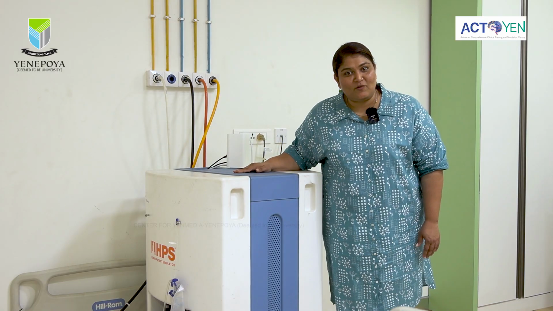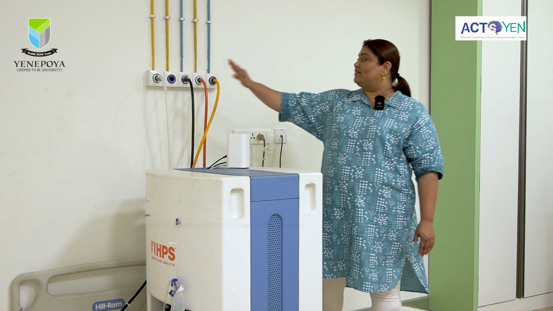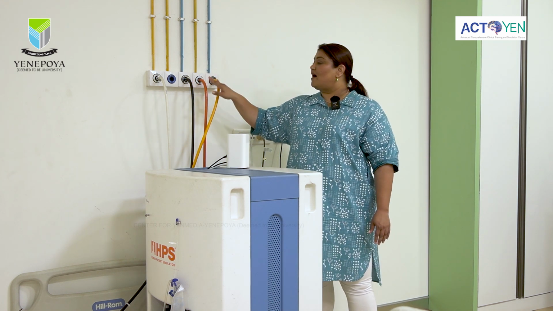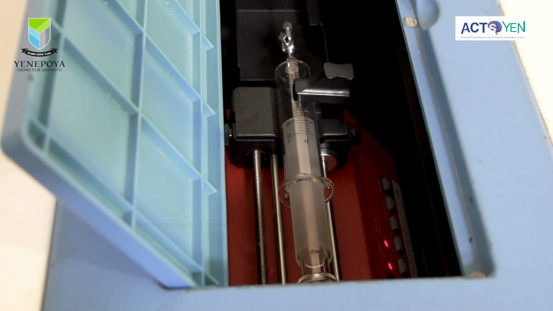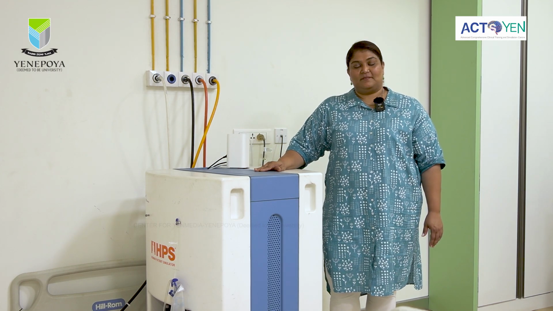So this is the rack of the HPS, where oxygen, medical air, carbon dioxide and anesthetic gases are connected, which delivers the respective gases onto the HPS.